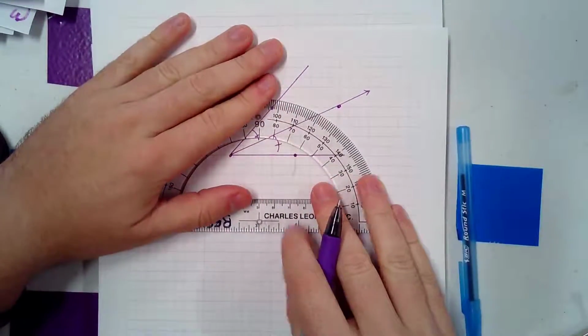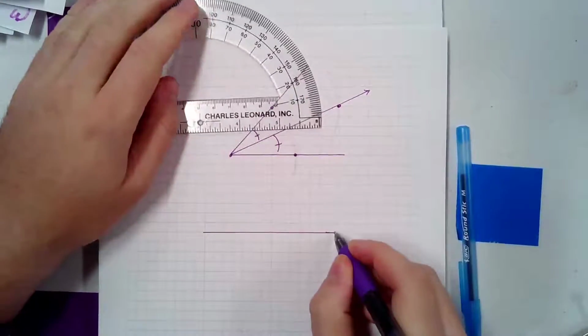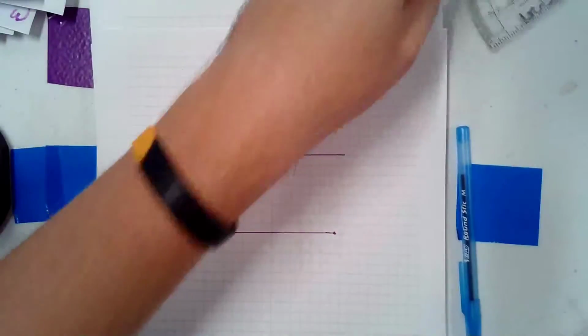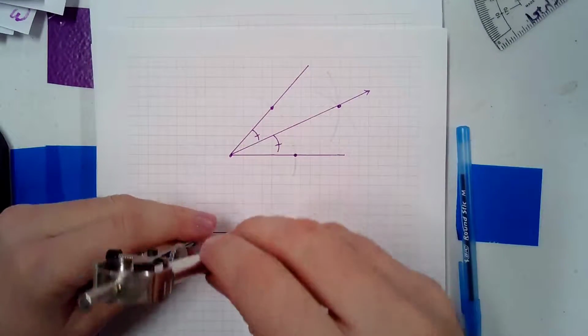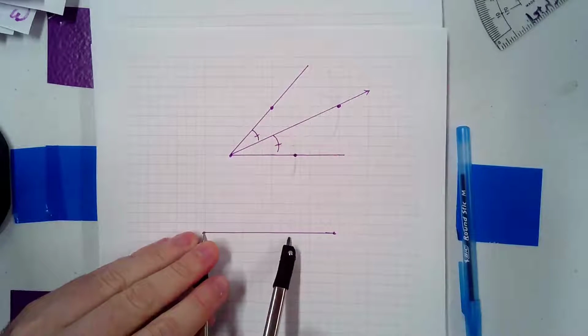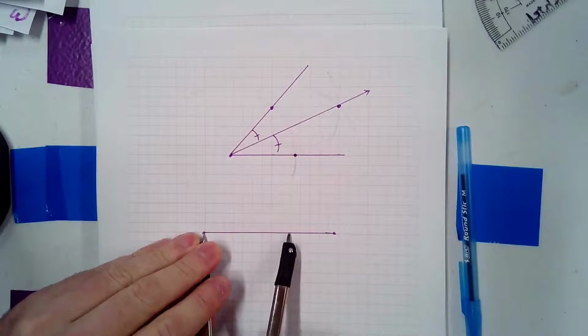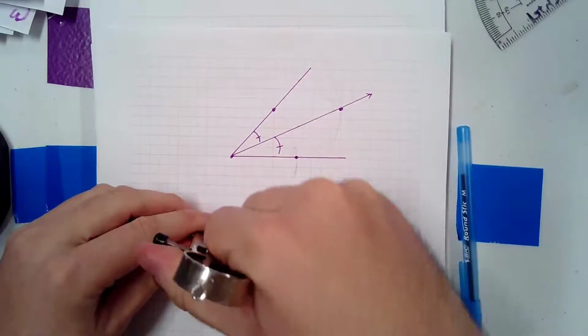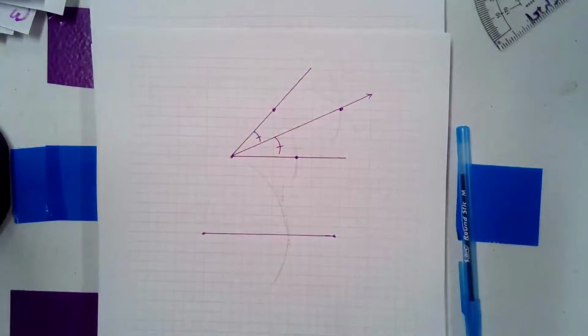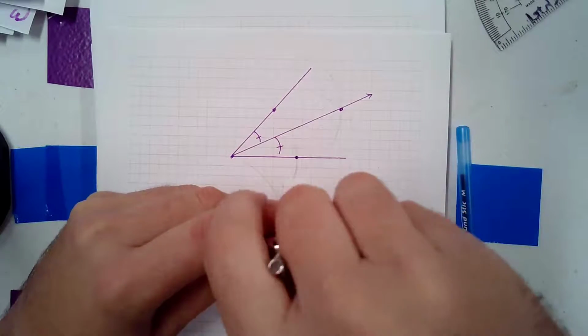bisecting a segment. Here's the segment. I open up my compass to make sure it's more than halfway across between those 2 points. See how that's more than halfway? Now that I have that setting, I draw an arc here, and I keep that setting.